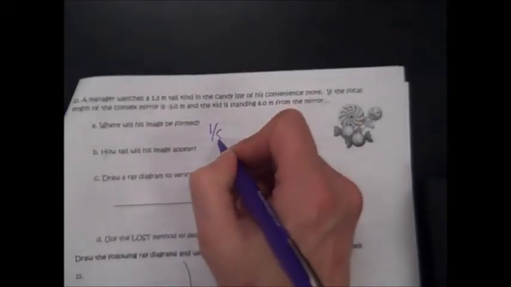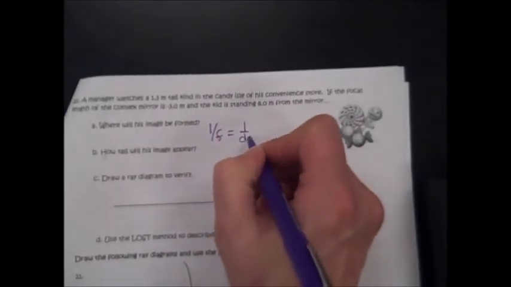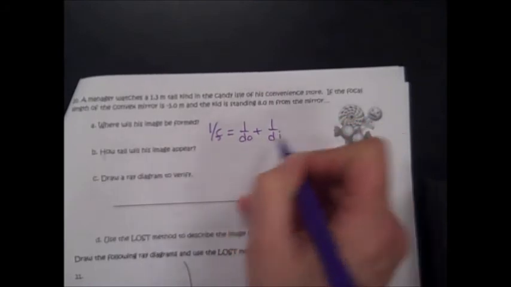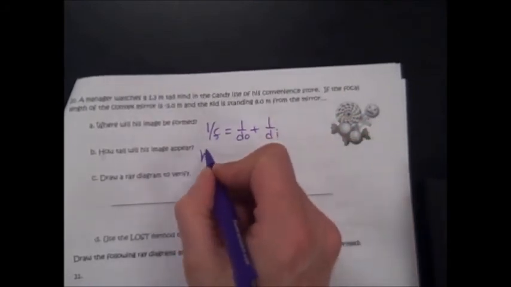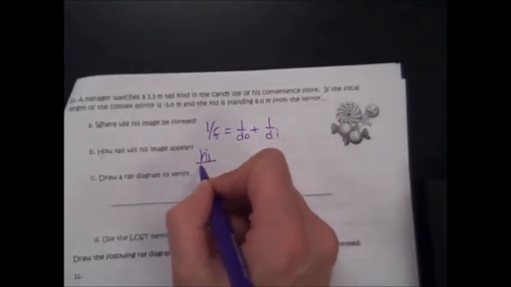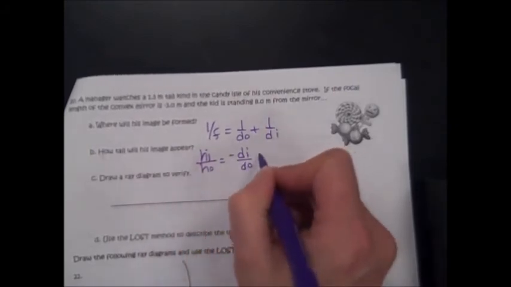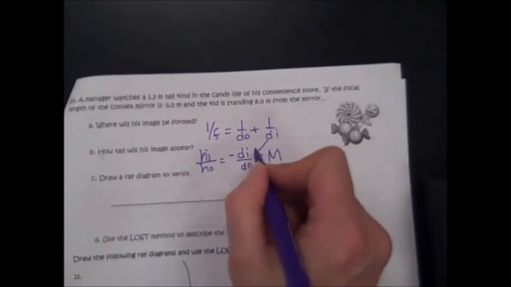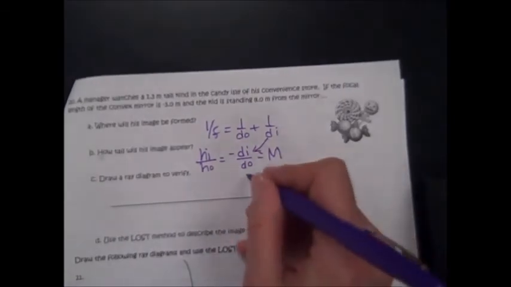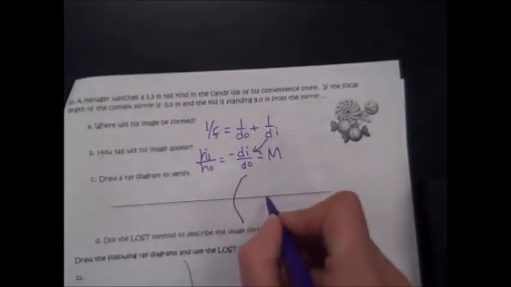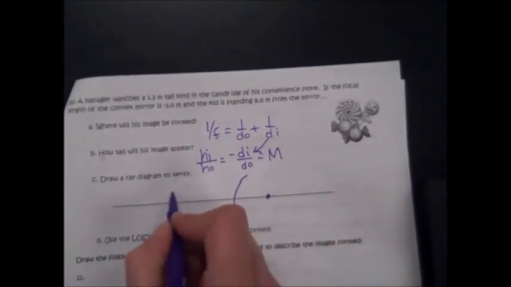Then on the back, still using 1 over f equals 1 over do plus 1 over di. To find the height of the image, we can do hi over ho equals negative di over do, which is our magnification equation. And the ray diagram for this one, it is a mirror with a negative focal length, so that would be a convex mirror.